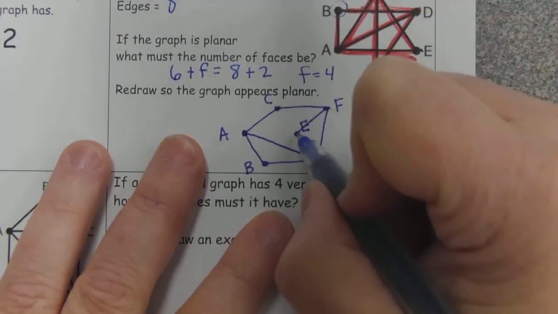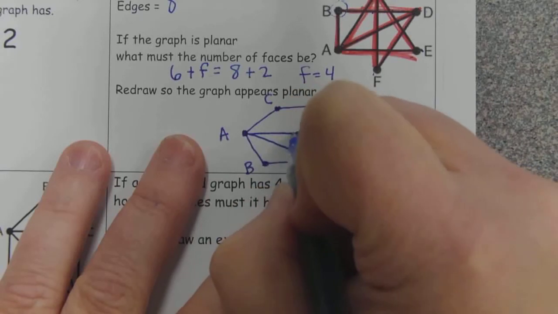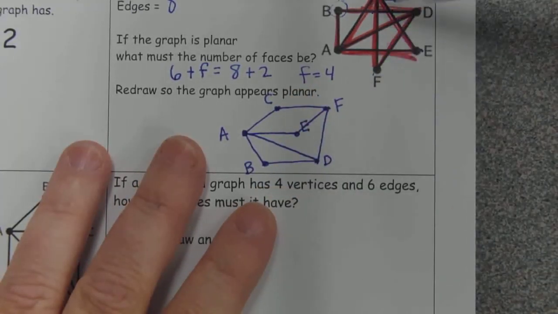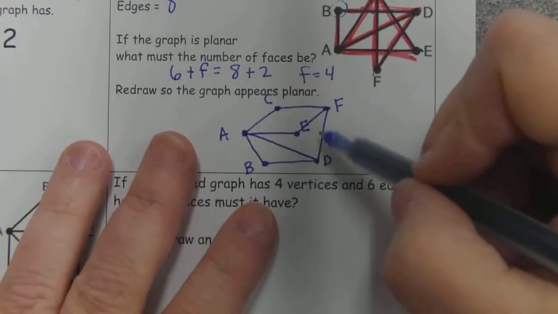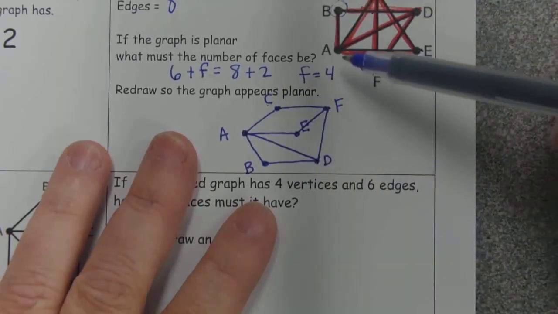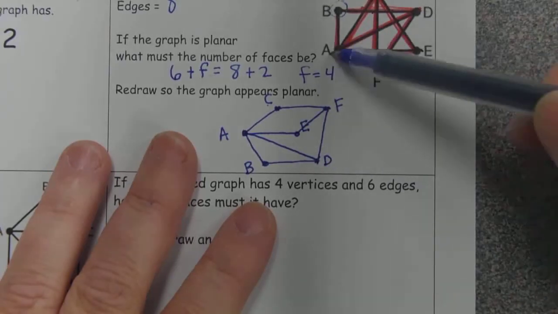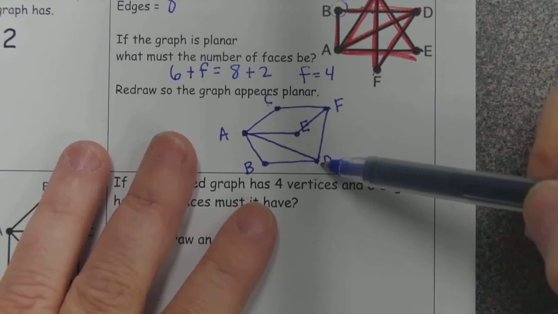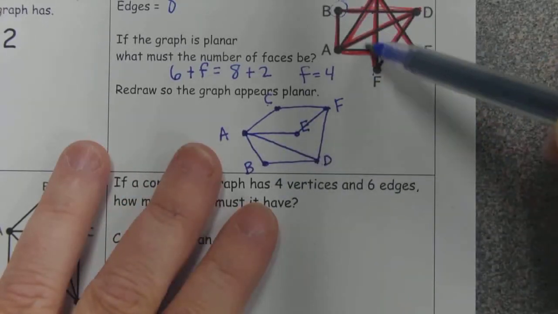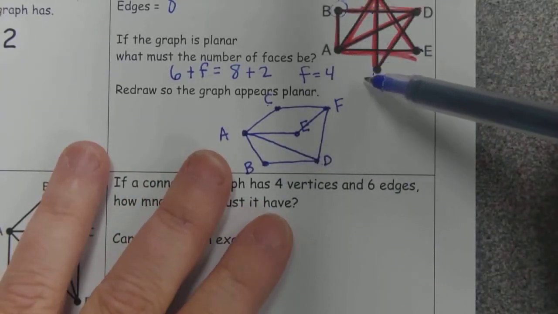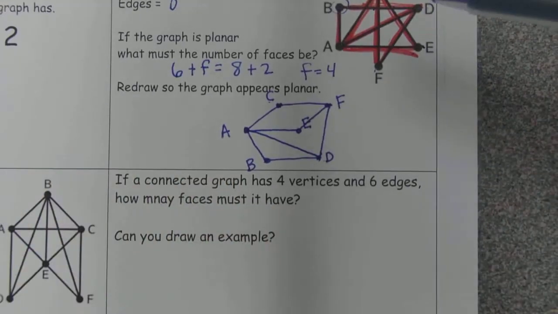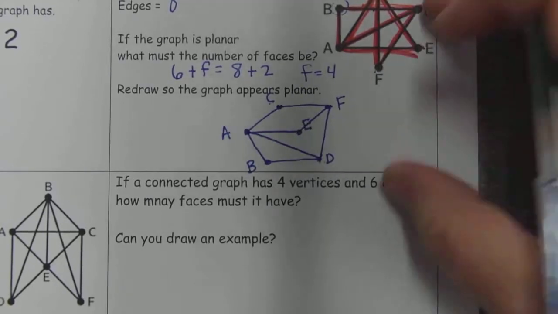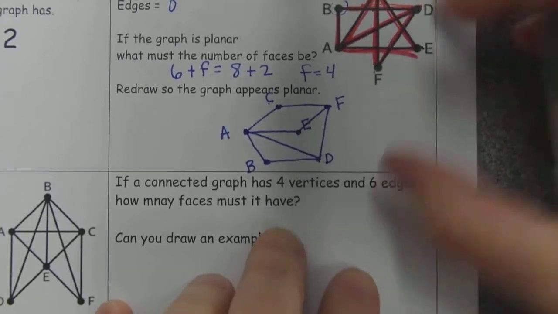E goes to C and to A. So E goes to C and to A. Still no intersection, so I'm doing great. F goes to D and to C. So F goes to D and to C. It already does. And A goes to E, D, B. So E, D, and B. And so E, D, B, and C. And it does go there too.